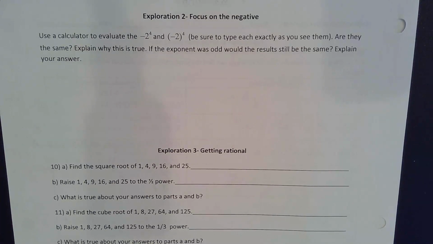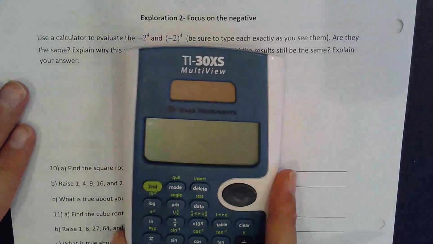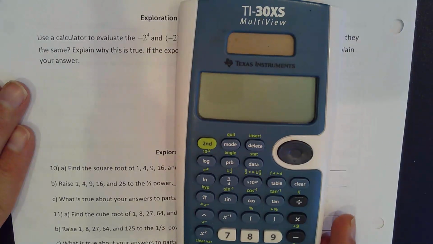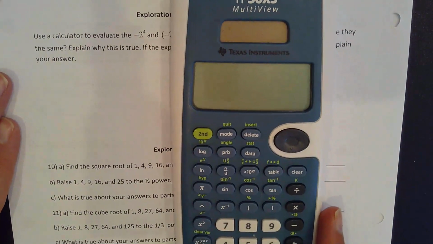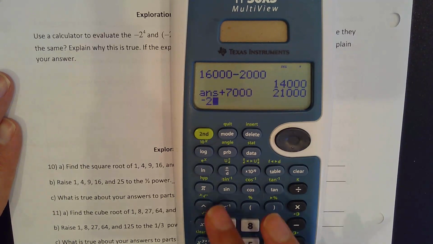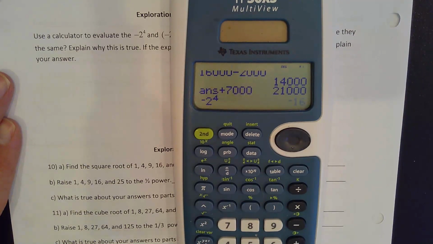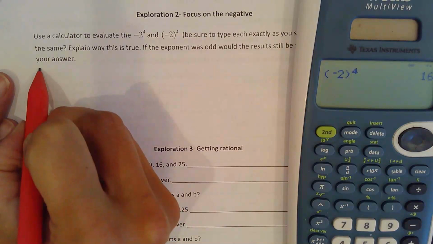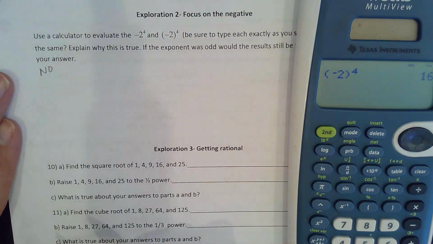Okay, so let's take our calculator here. I just have this little basic TI-30. If I put -2 to the fourth in there, it would be a -16. If I put in parentheses -2 to the fourth, it's going to be a positive 16. So are they the same? No, they are not the same. Why do you think they're not the same?